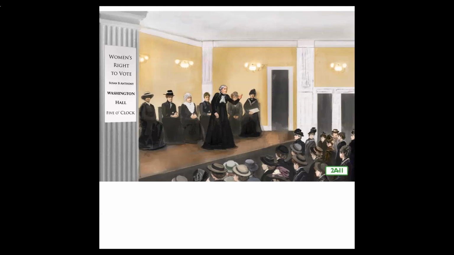One was before what we just talked about, which was the freedom for all slaves. The second one was women's right to vote. From an early age, Susan B. Anthony believed that everyone should have equal rights. Why did she do this? Why did she feel that everyone should?